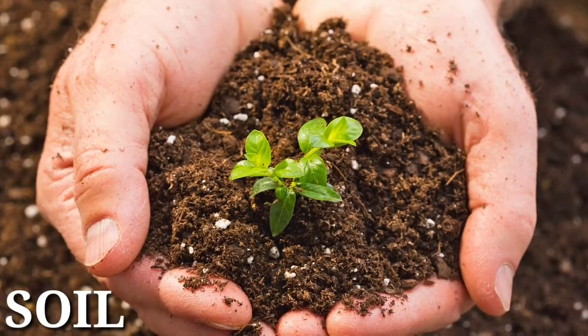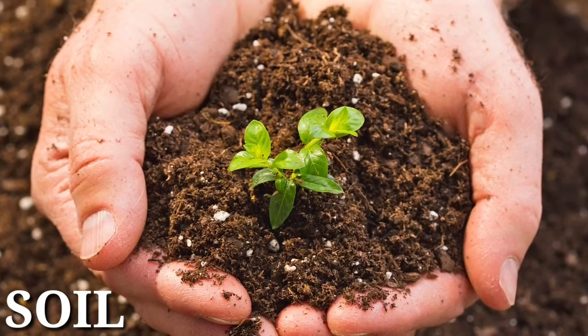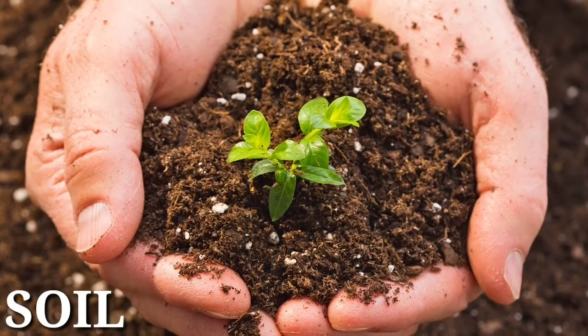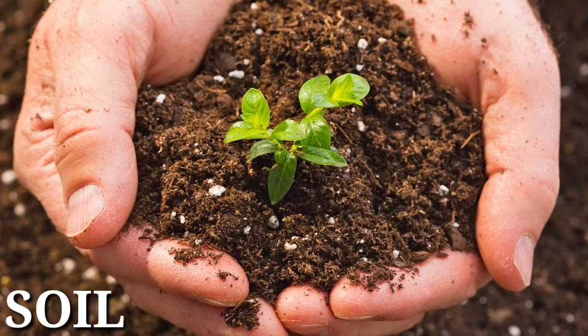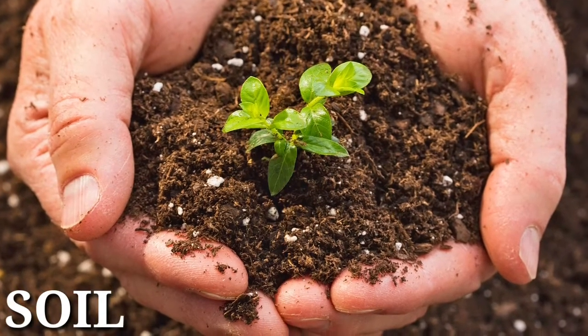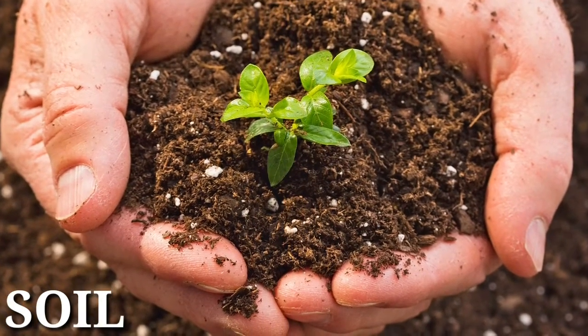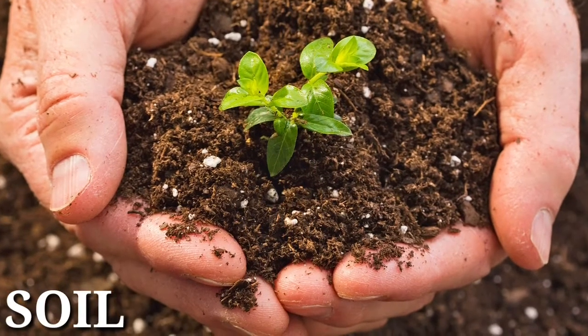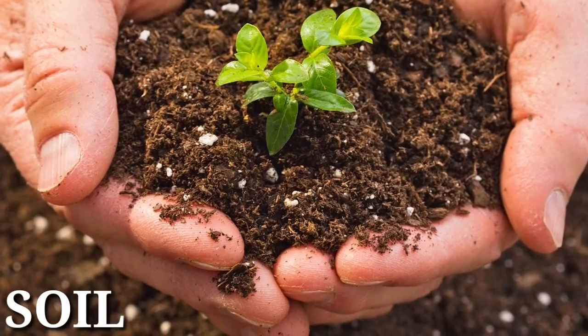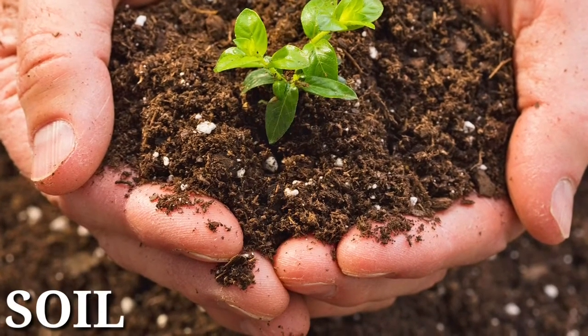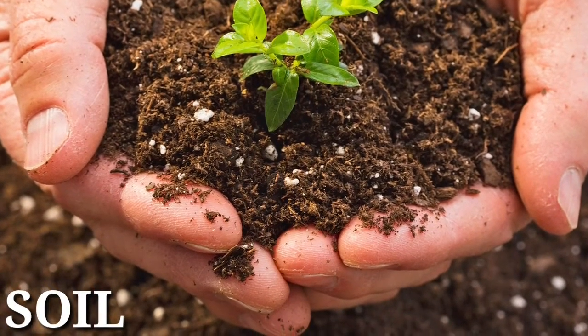Soil. Soil is one of the most essential elements of agriculture. It provides essential minerals or nutrients for the growth of crops and vegetation. The regions of river valleys and the coastal plains are the most agriculturally productive regions of the state as they are covered with fertile alluvial soil.